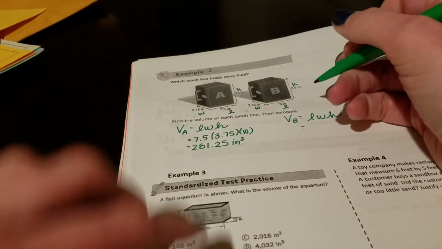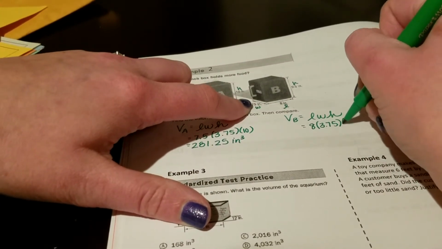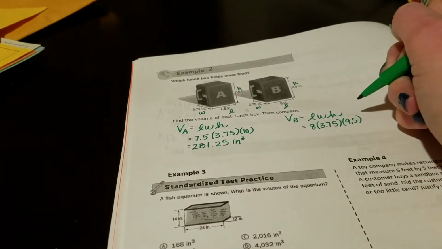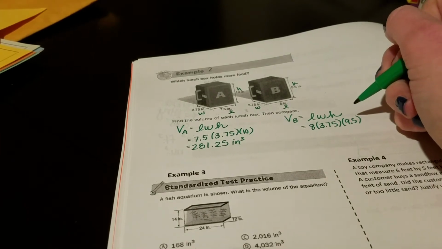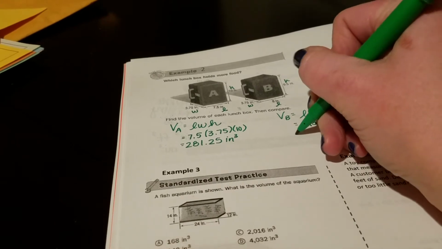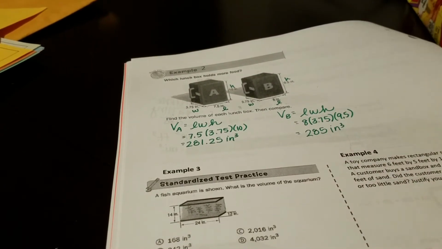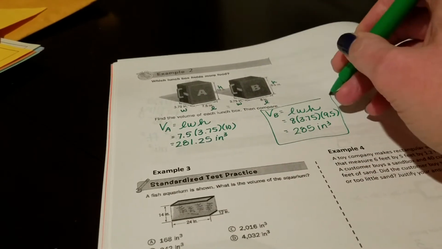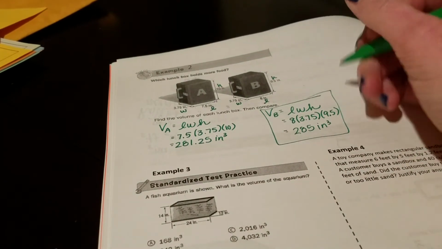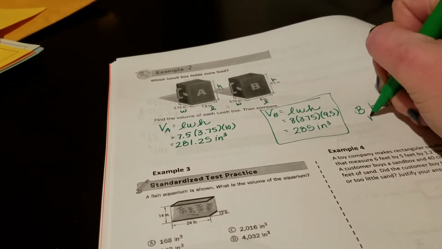For B, my length is 8, my width is 3.75, and my height is 9.5. And we get 285 cubic inches, which tells me this one has a higher volume, which means it would hold more food. So B holds more food.